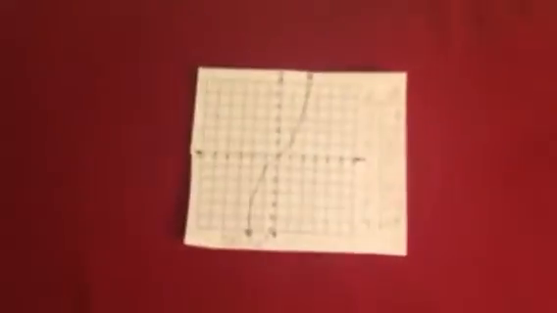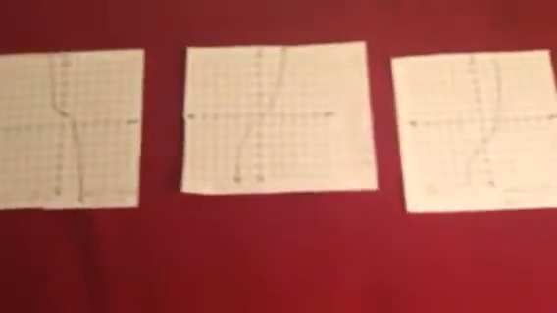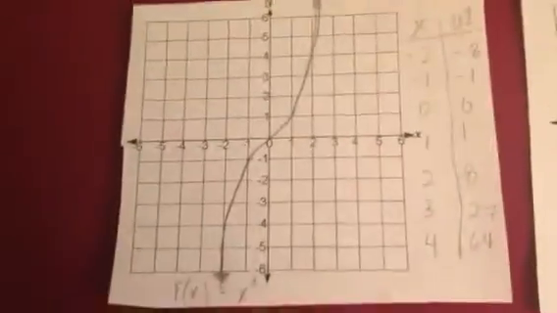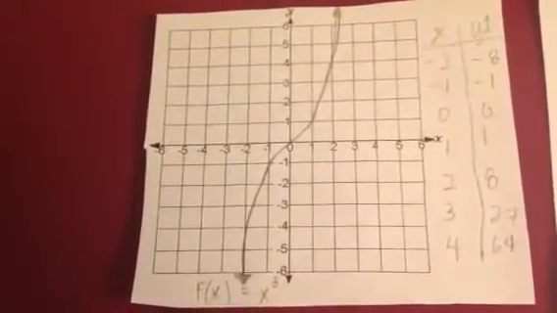Okay, let's go on to cubic functions. Here is my parent function. I'll put one right here, put one right here, and put one right here. Okay, let's start with these two as I did before. So you can see that this parent function is a cubic function.